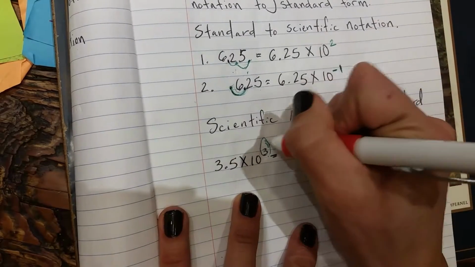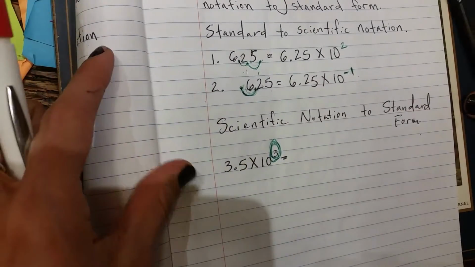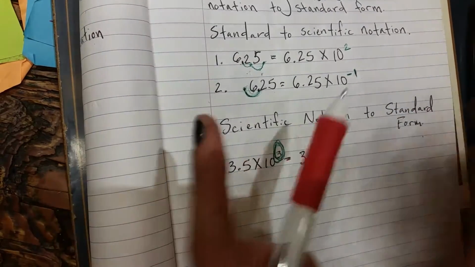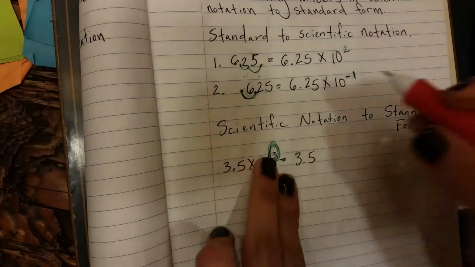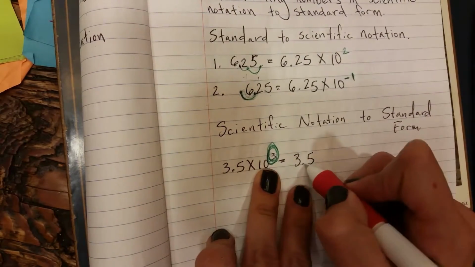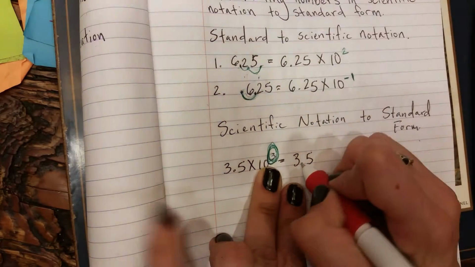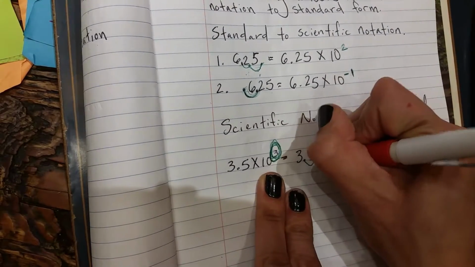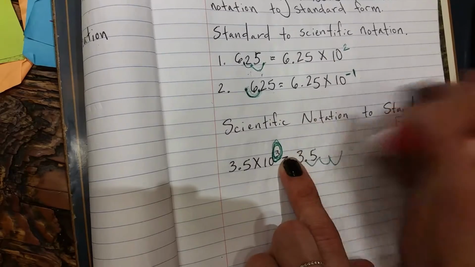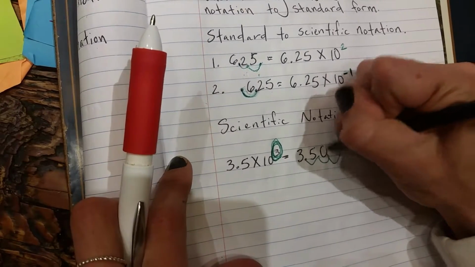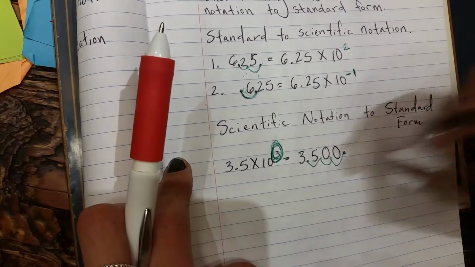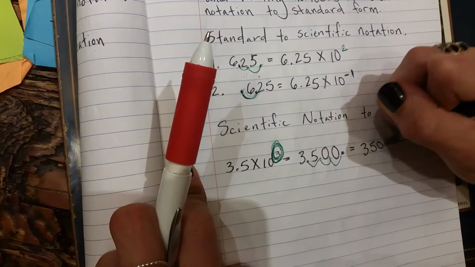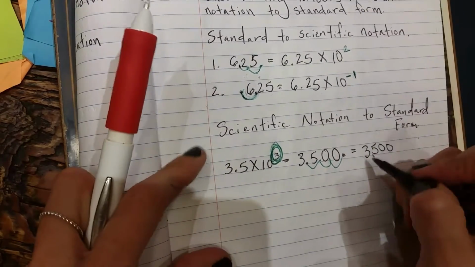So I'm circling this in a different color ink. I'm running out of green. And then I'm going to take my 3.5. This is where my other color ink comes in. Okay, I have a positive exponent here. I know that I need to move my decimal point in a positive direction. 1, 2, 3. 3 times. All right, there we go. And then that's going to equal 3,500. There we go. That's your answer.